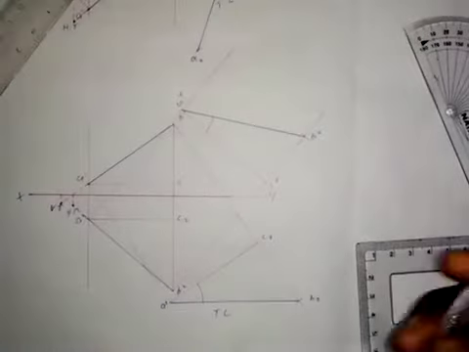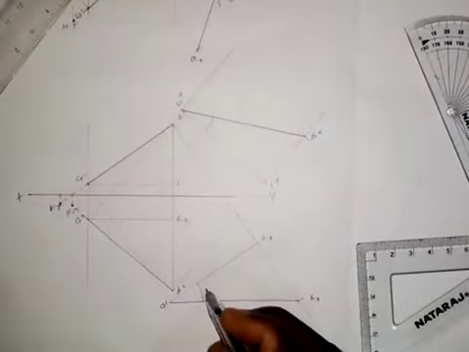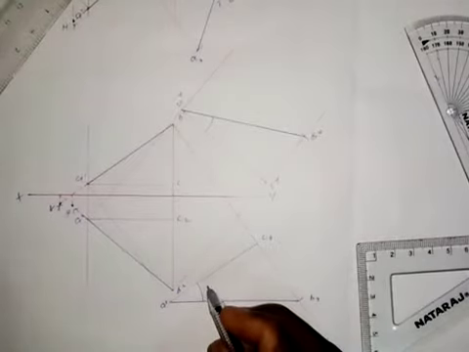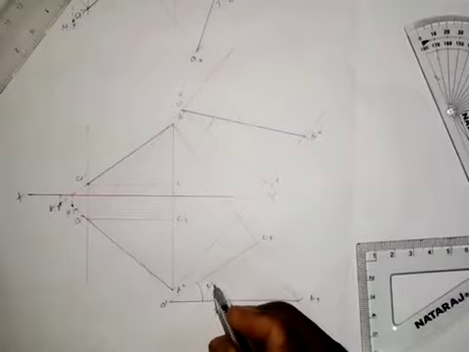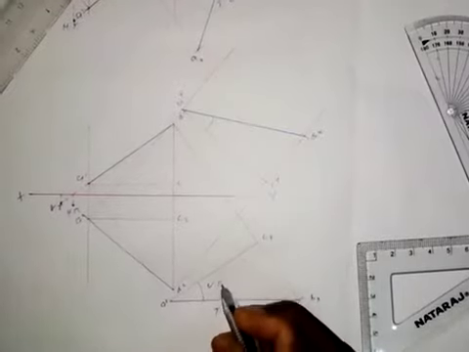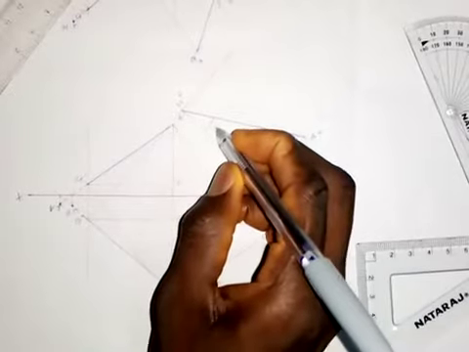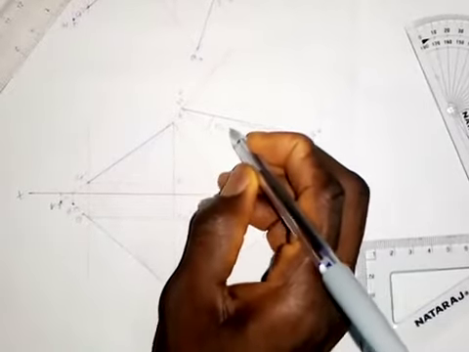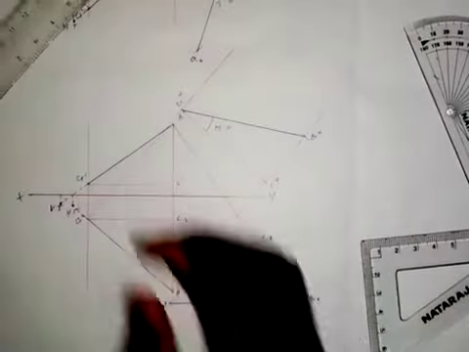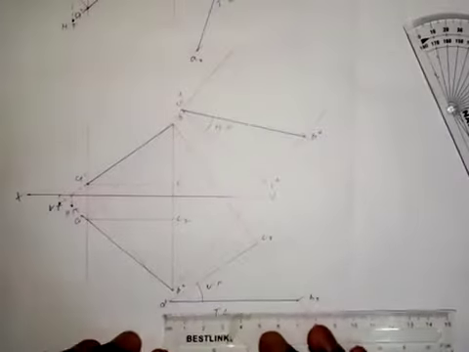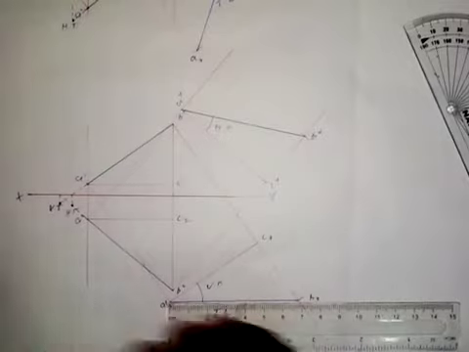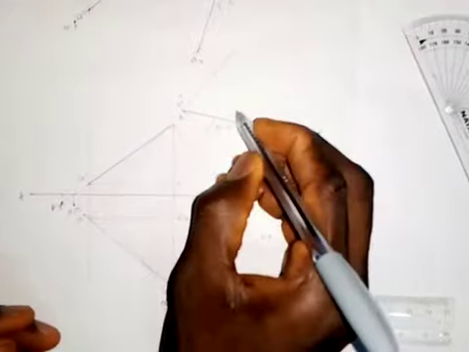So this angle here is the true inclination to the vertical plane, and this angle is the true inclination to the horizontal plane. So take note of that. Now let's check if the true lengths are the same. As I said, this is the true length.